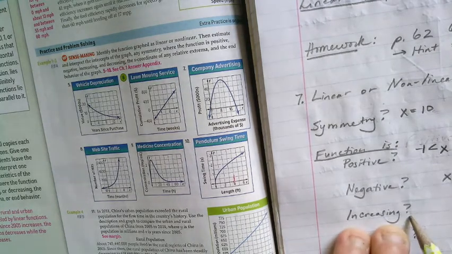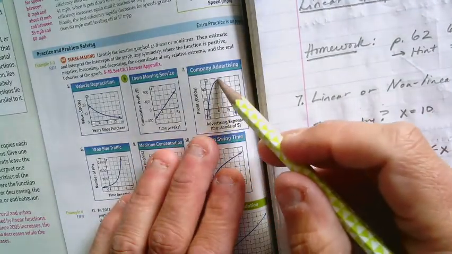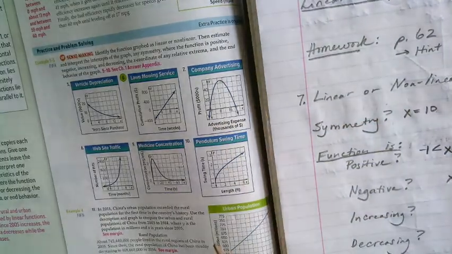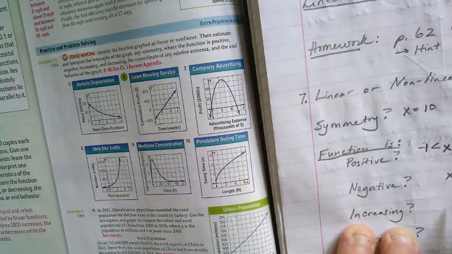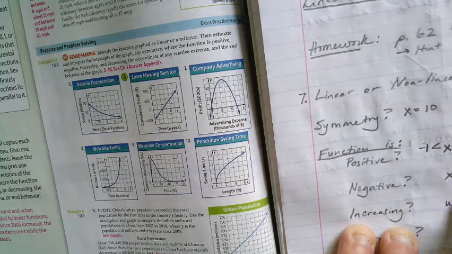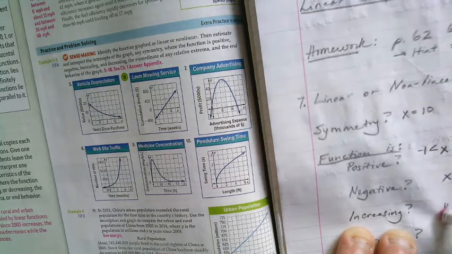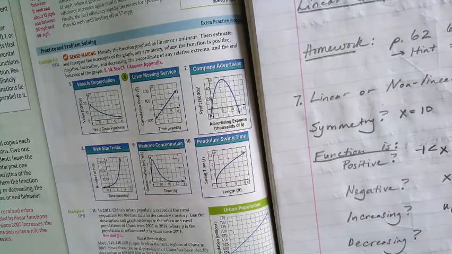Increasing. Where is it increasing? Well, if I'm going from left to right, it's increasing up to a point right here. So I'm going to say it increases. How do I write this? I'll say up to $10,000. Or maybe I'll put it this way, up to $10,000 on the x and $35,000 on the y.